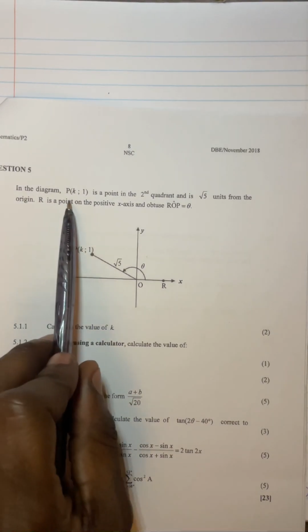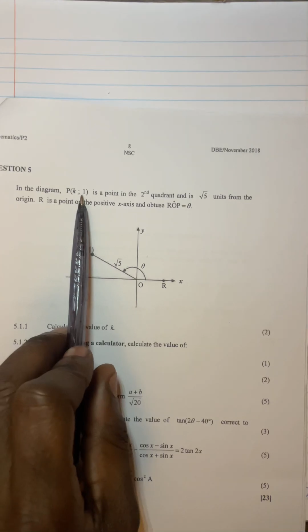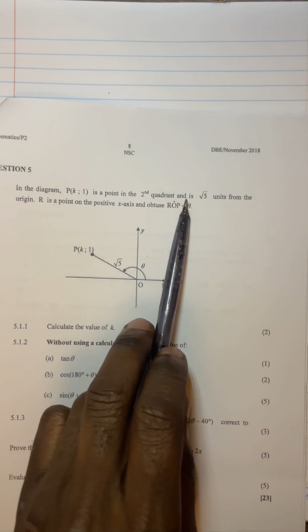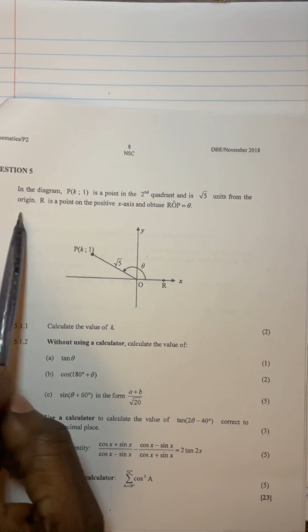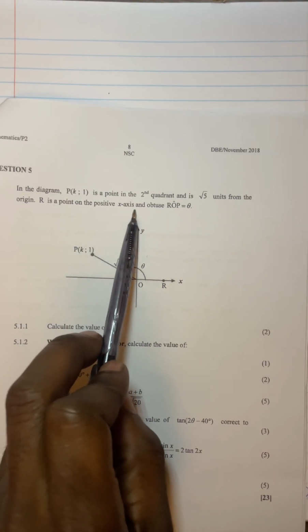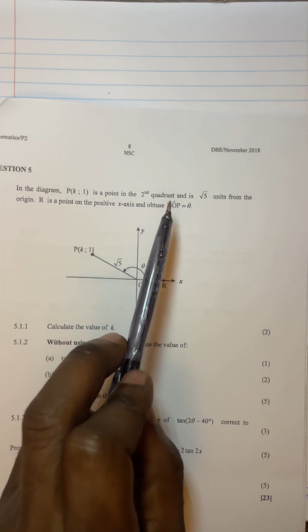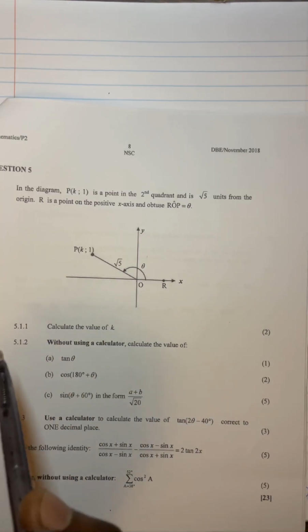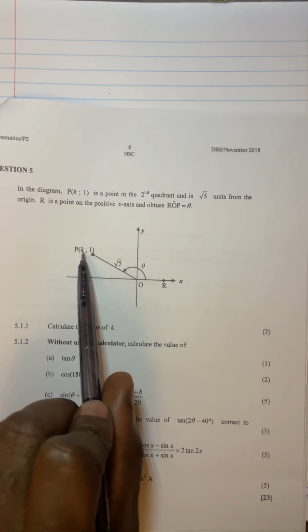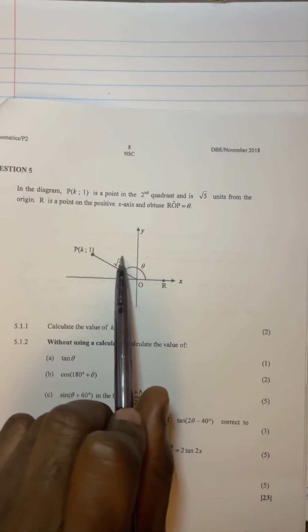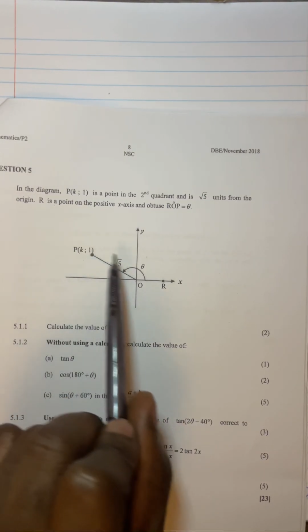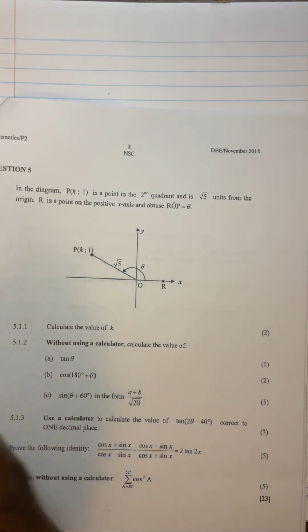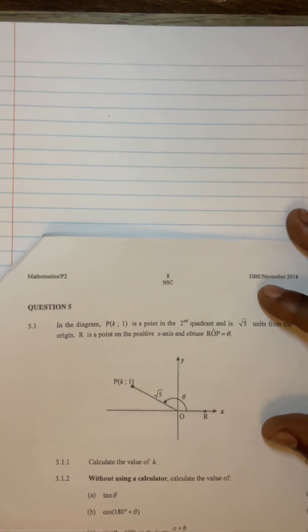It says in the diagram k, 1 is a point in the second quadrant and is √5 units from the origin. Okay, we can see that R is a point on the positive x-axis and obtuse ROP is equal to theta. Calculate the value of k. Value of k is the x-coordinate of P. We have the radius, which is the square root of 5. We also have the y value 1.